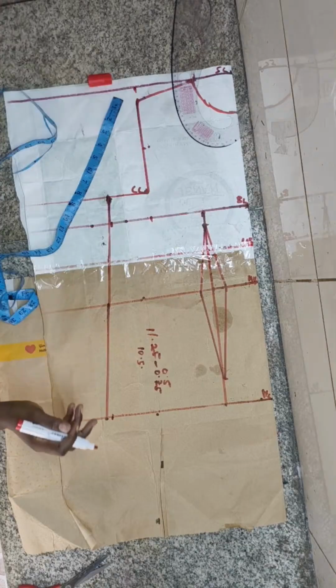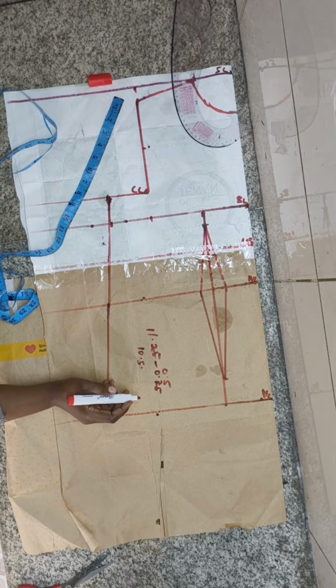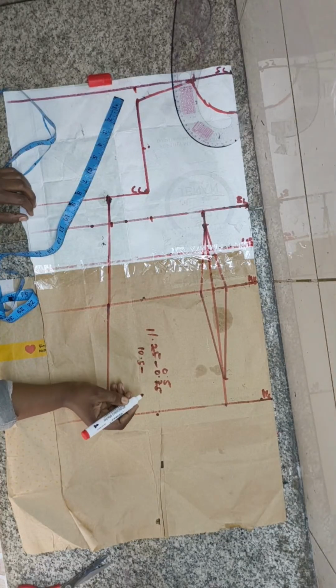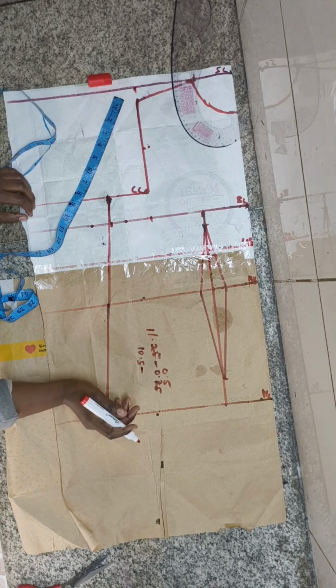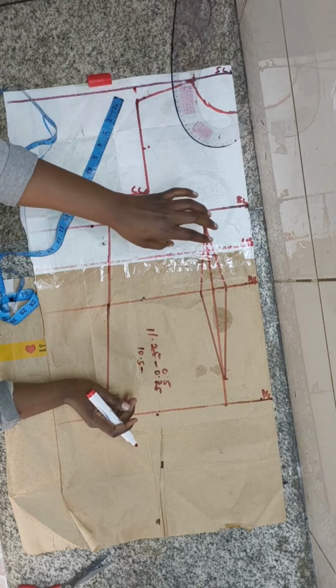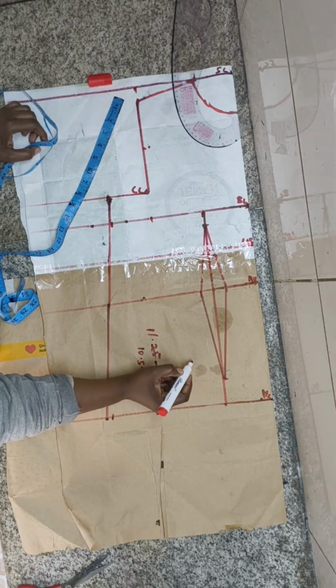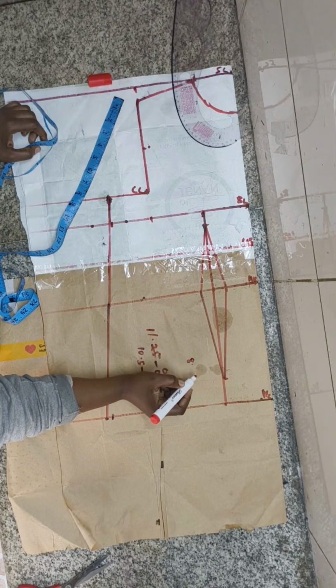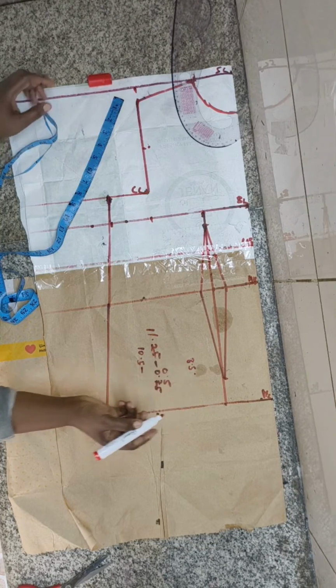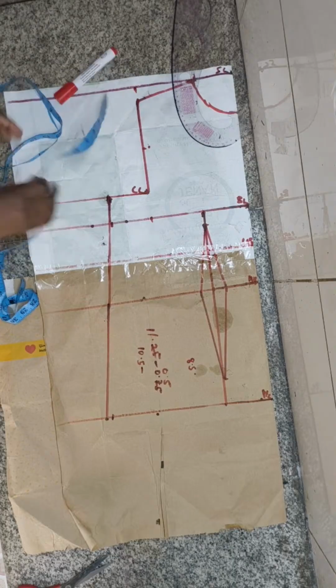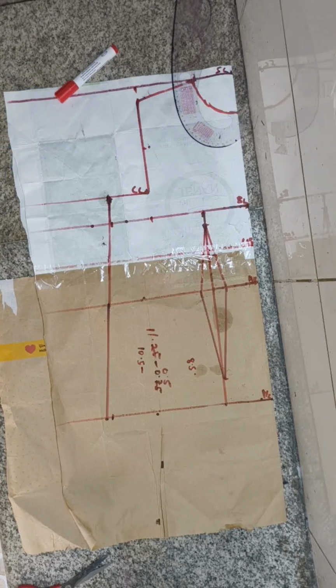Okay, so now what we are going to do, from 10.5, you're going to take away your under bust divide by 4. So my under bust divide by 4 is 8.5? I think it's 8.